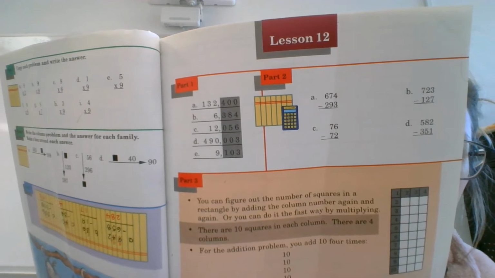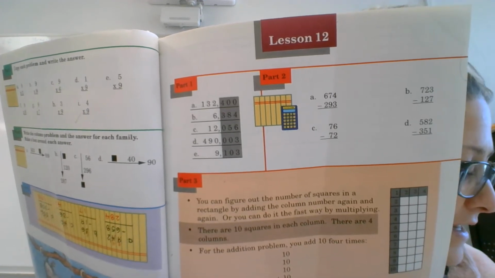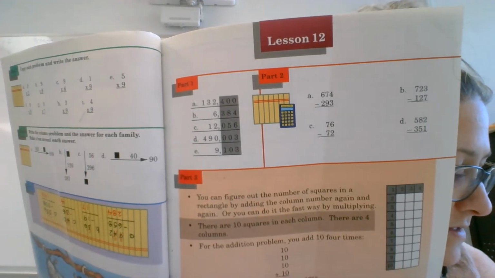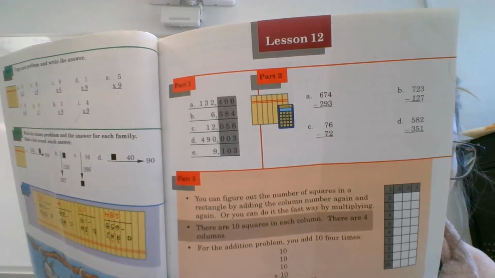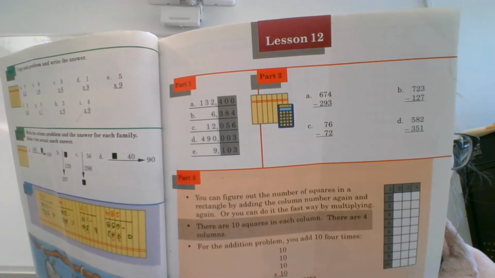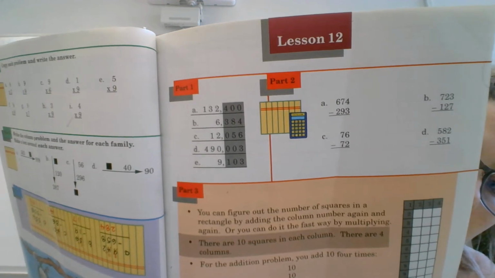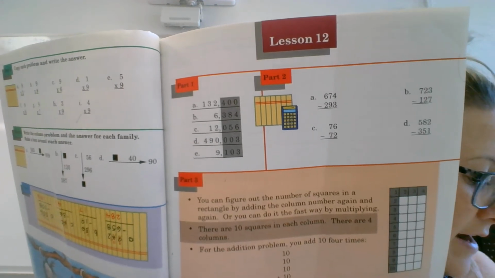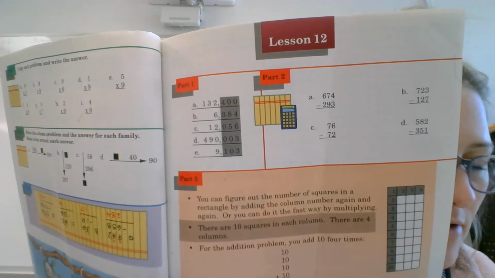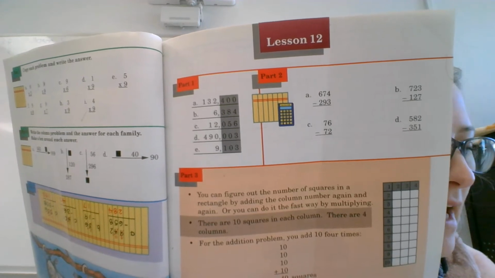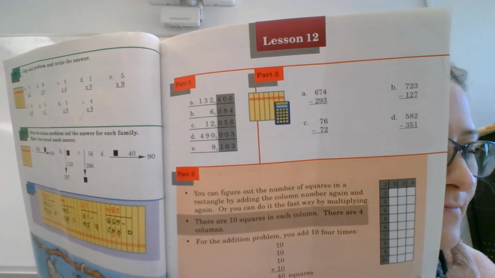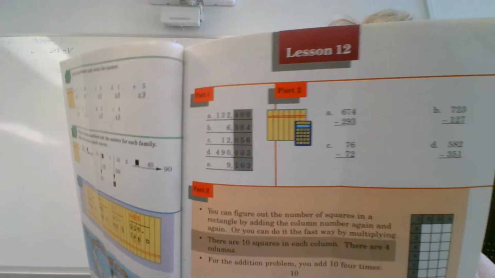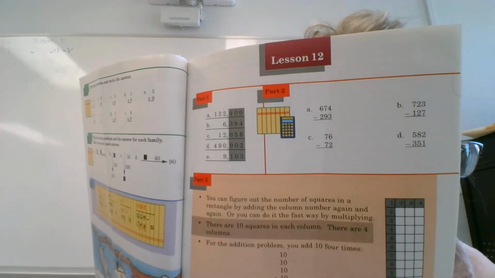Numeral D. 490,000. Let's read the whole numeral. 490,003. E. 9,000. Let's read the whole numeral. 9,103.